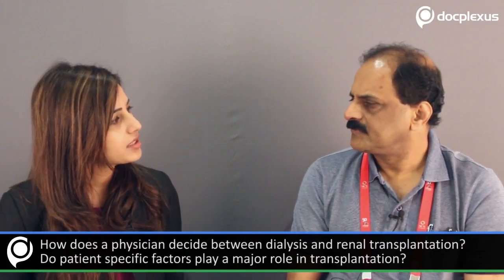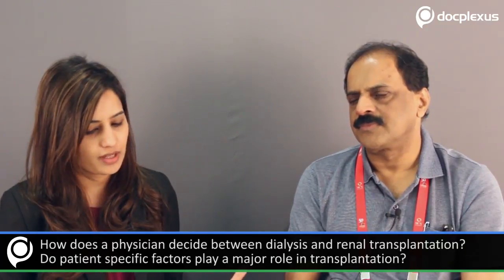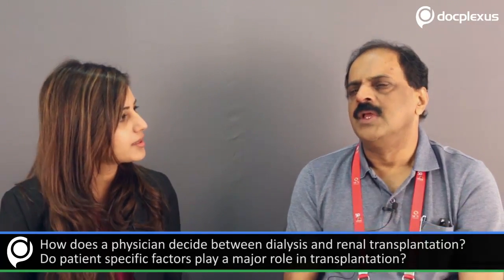So how does a physician decide between dialysis and renal transplantation, and do patient-specific factors play a major role in this? Yes, patient-specific factors do play a role. For example, somebody who is having a productive life, say somebody in their 40s, 50s or even at the age of 30, by doing a transplantation, the quality of life is going to improve. So I would prefer, because he's going to have a longer life, somebody at 20 or 30 to undergo a transplantation rather than go to a hospital for dialysis 3 times a week.